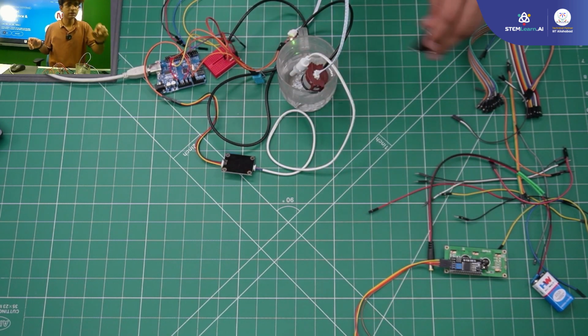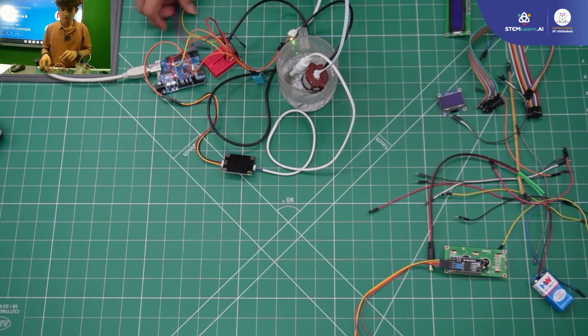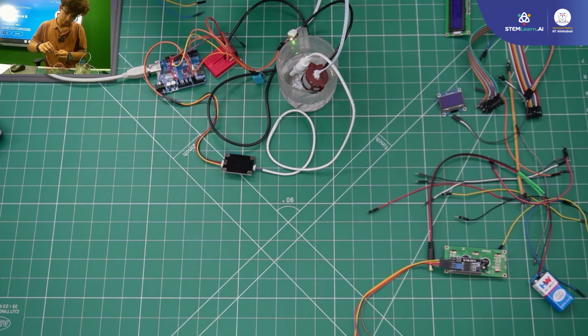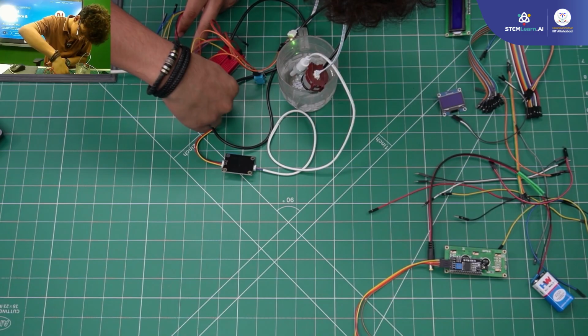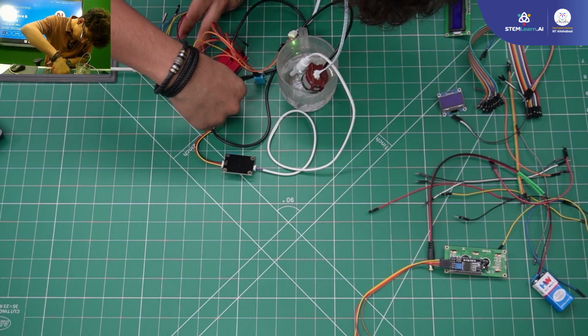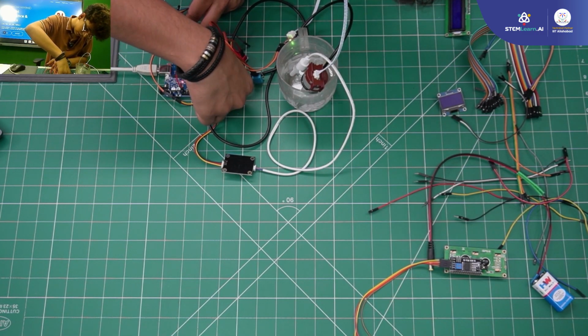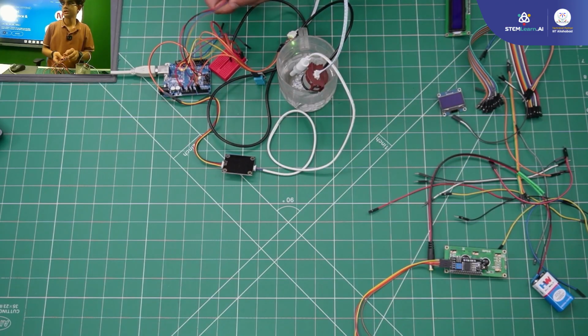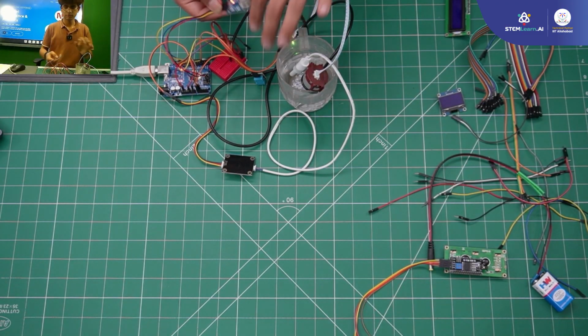Because I want to use this OLED display, right? So it's not needed anyway. Now I will get this connected here. I'm connecting it to 5 volt only, 5 volt and ground. See, LED lights up. It means it's working.